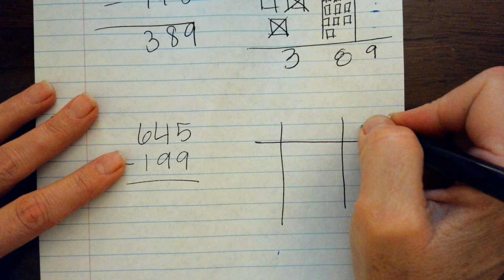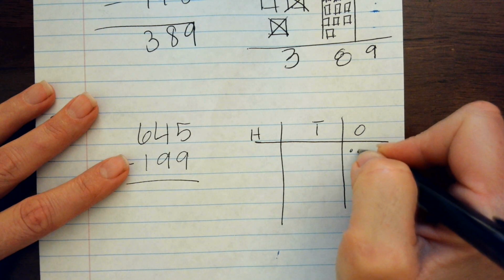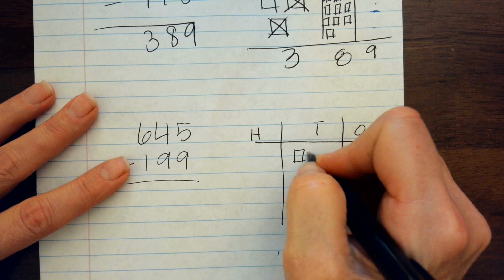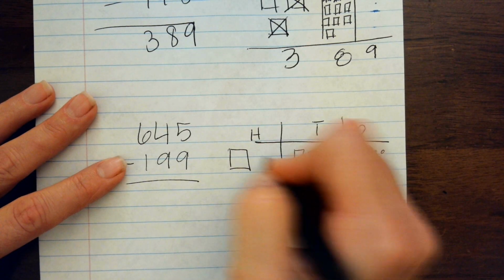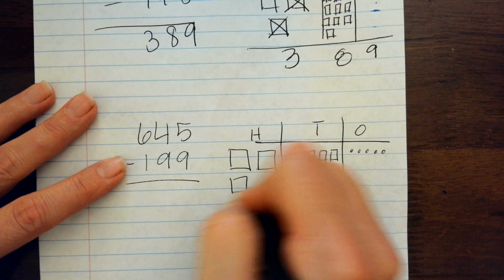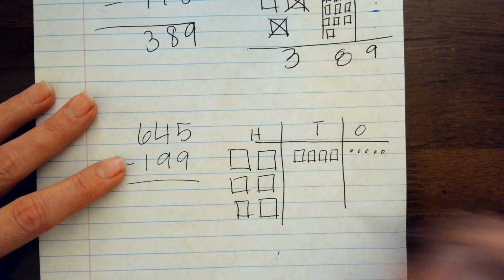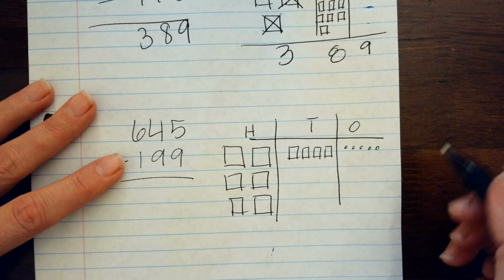And in my ones, I have 5, so I'm going to draw 5. And then in my tens, I have 4. And then in my hundreds, I have 6. And yours might look a little different because you do lines, which is totally 100% fine. So yeah, I was doing lines because it's too small.